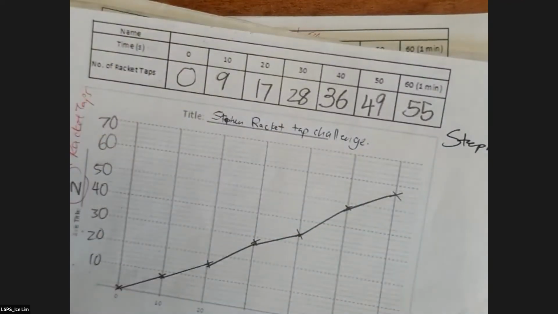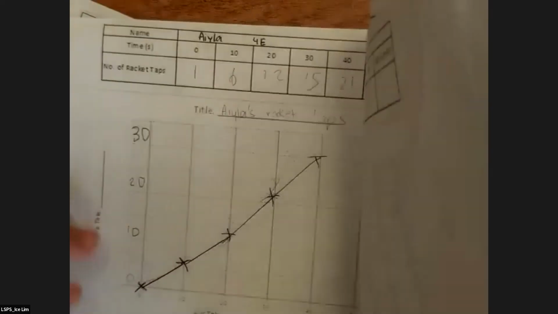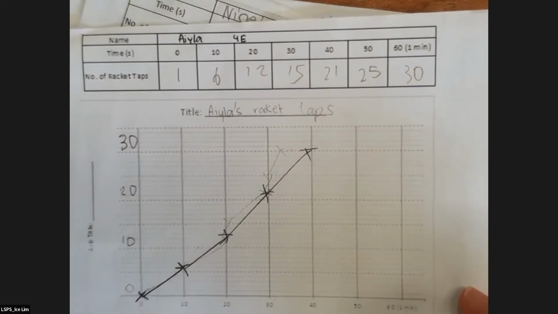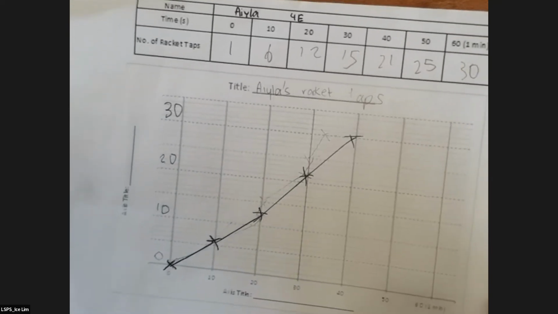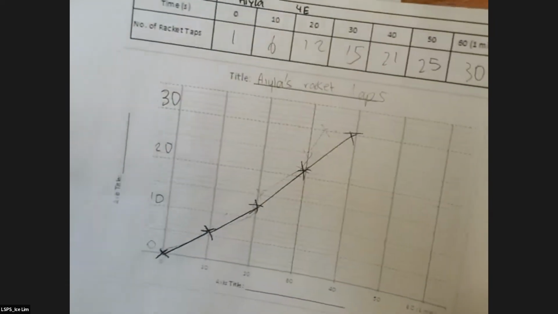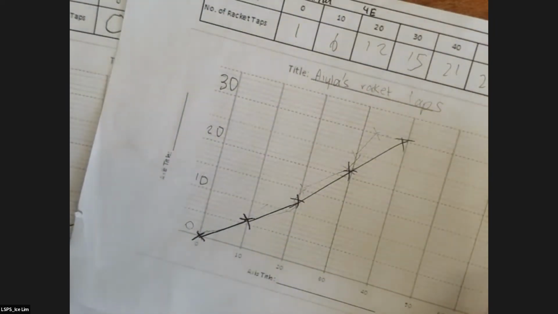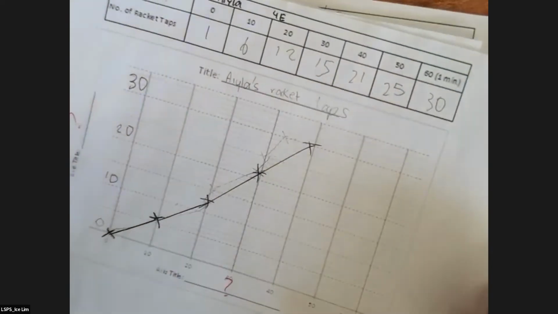Then we have another one from Ayla. Maybe racket is not her favorite activity, but if you look at just the line itself, it seems as if it's going straight up, right? But that shows how important axes are. When I look at her work, the title is still missing.